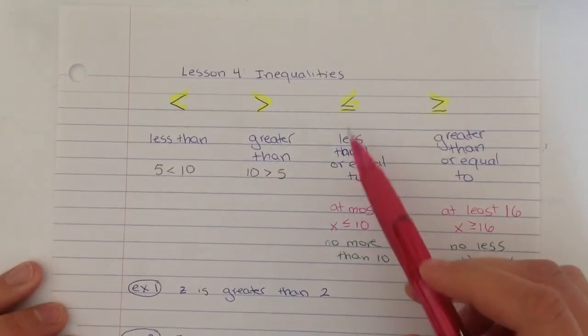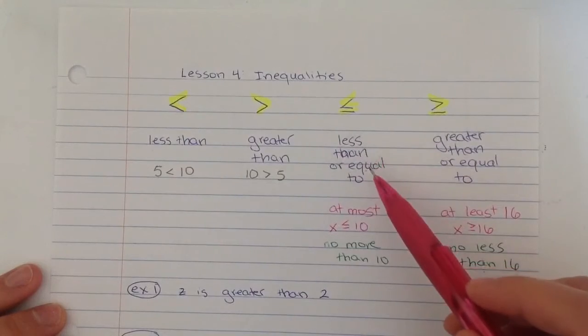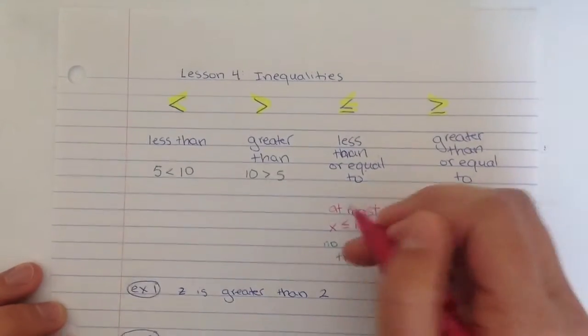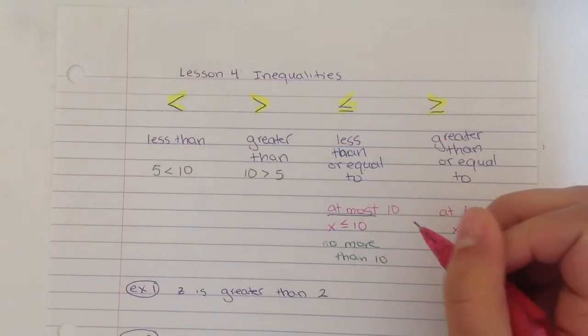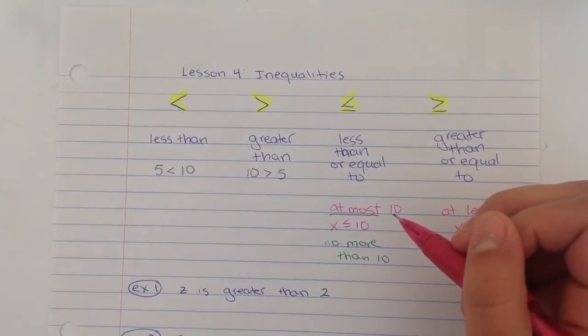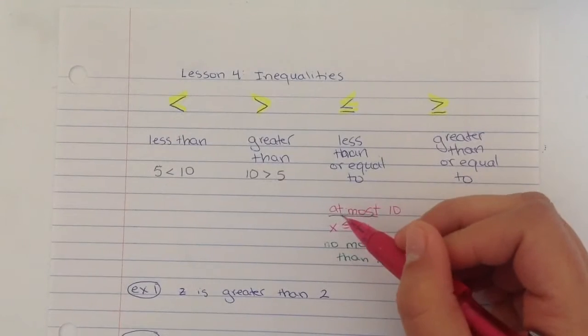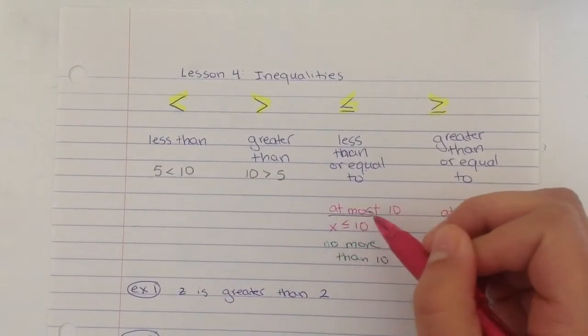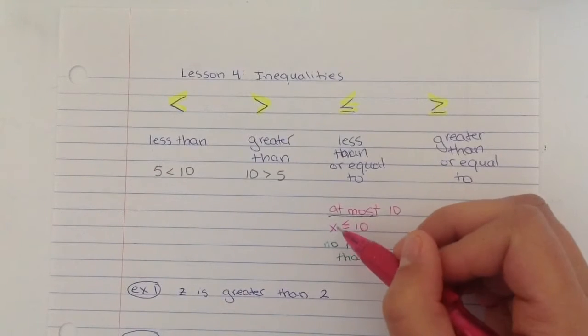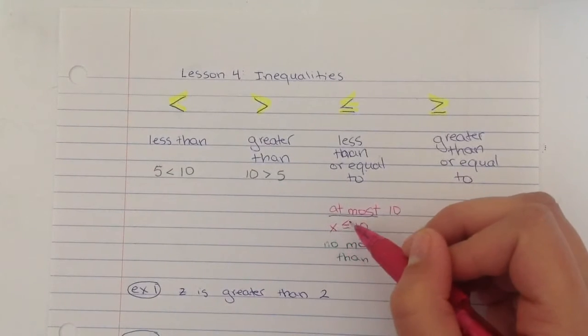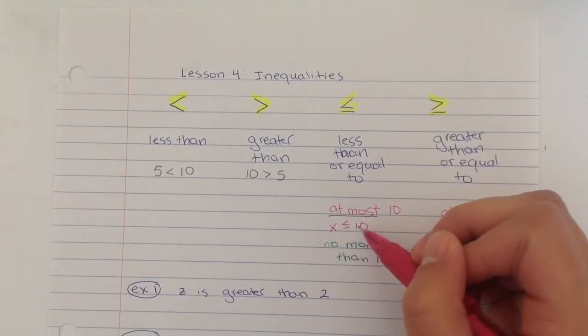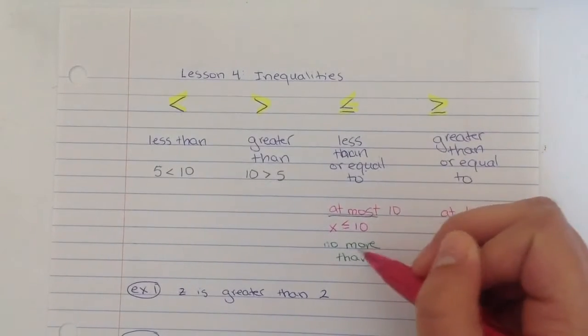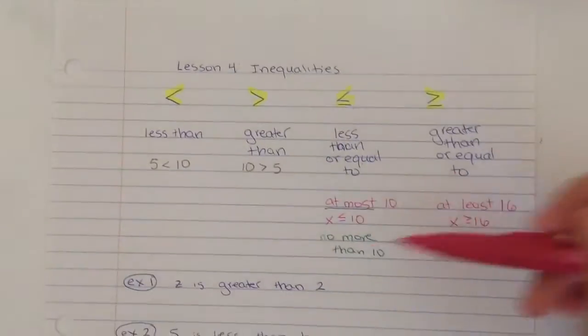Now, another little vocab thing. This is less than or equal to. However, another way it might get said is the phrase at most. For example, let's say you want to go to Yogurtland, but because of social distancing, there can only be at most 10 people in the store at a time. That way everyone's at least a little bit spread out by 6 feet. You could write this as an inequality that X, being the amount of people in the Yogurtland, needs to be less than or equal to 10, because there can be at most 10 people there. In other words, no more than 10. So those are both different ways you could say less than.